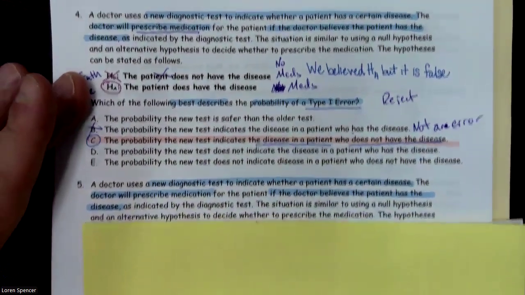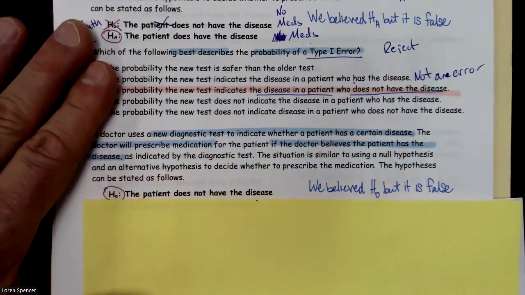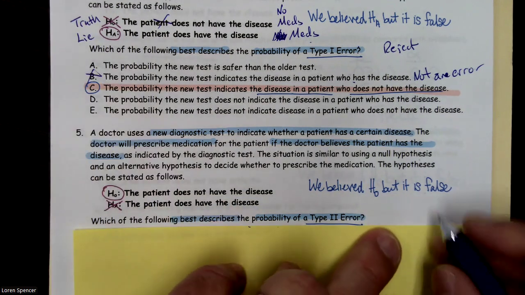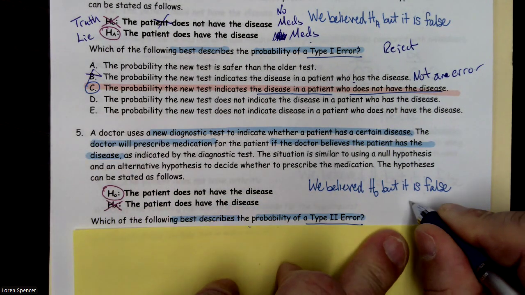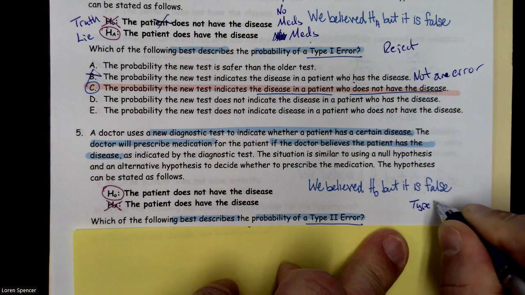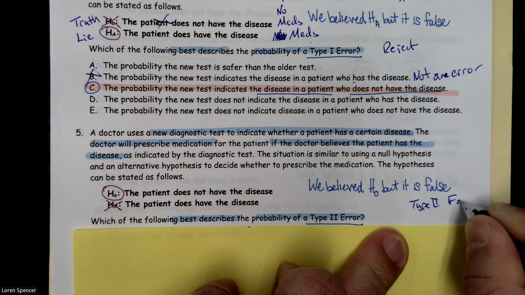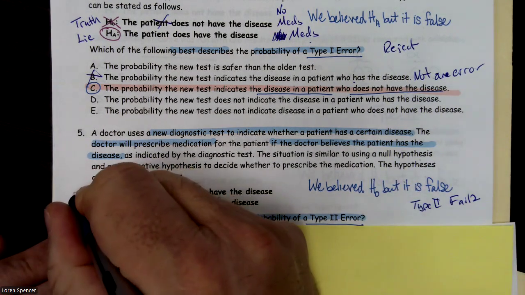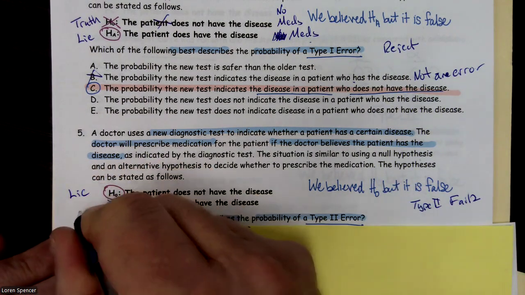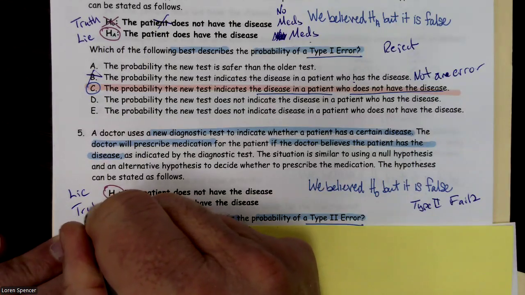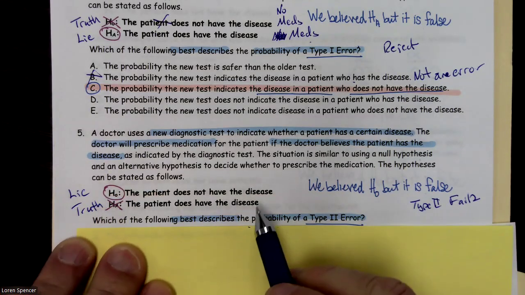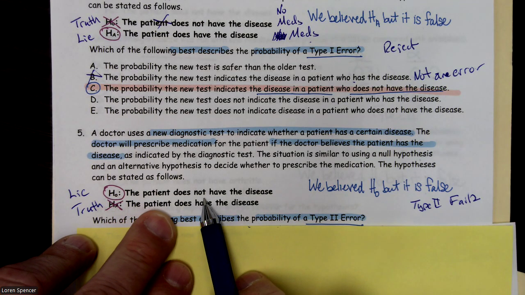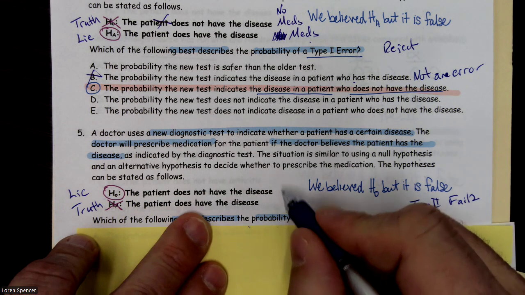All right. So the same scenario. So without reading it, what does it say? Which of the following is the probability of a type 2? Well, type 2, don't forget, is a fail to reject. And it's an error. So this is the lie, and this is the truth. So we believe the patient does not have the disease, but they do.